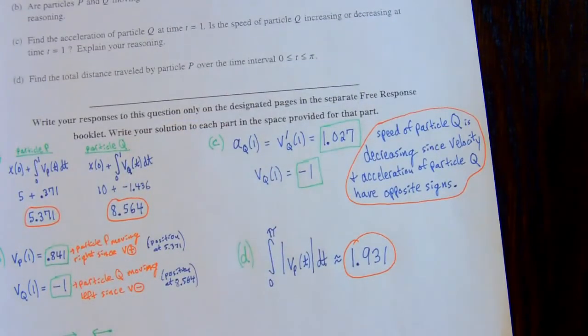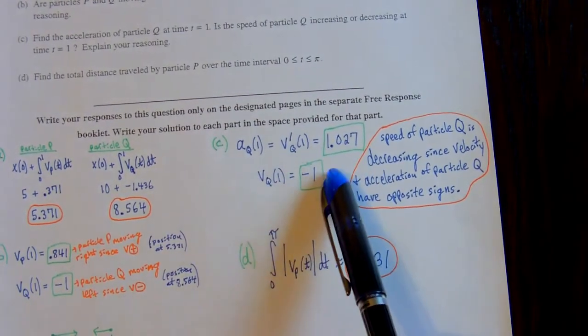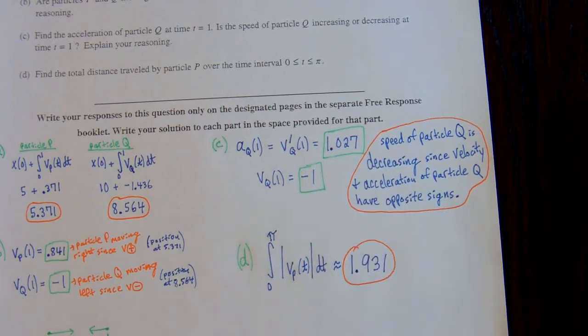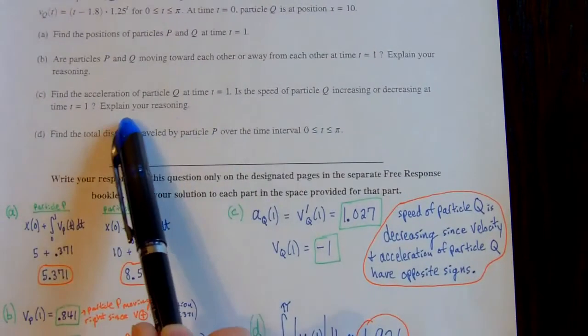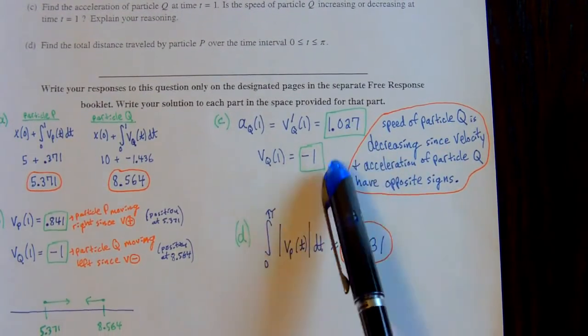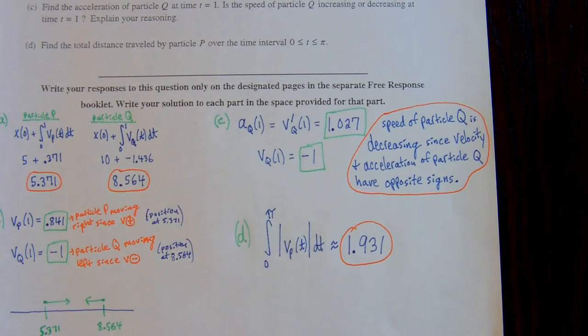Whenever they talk about speed, you need to get the sign of the acceleration and velocity. If they're the same sign, the speed is going to be increasing. But since these are opposite signs, you have to justify that. It says explain your reasoning. So they want to hear: the speed of particle Q is decreasing since the velocity and acceleration have opposite signs.